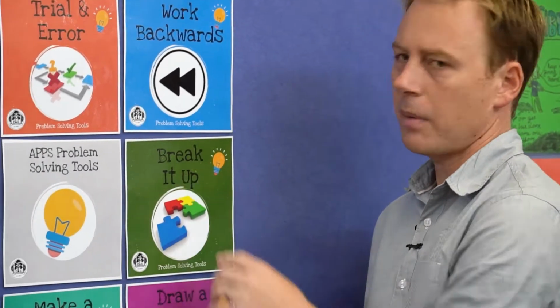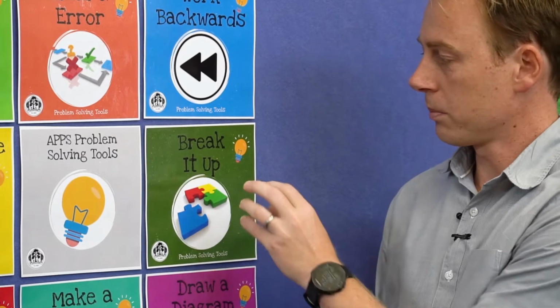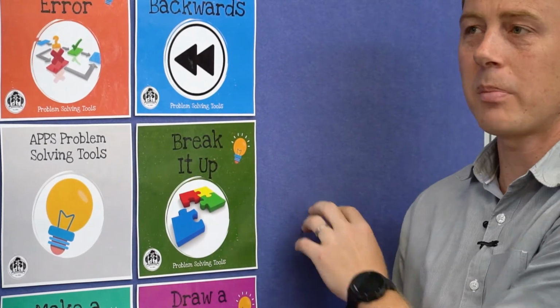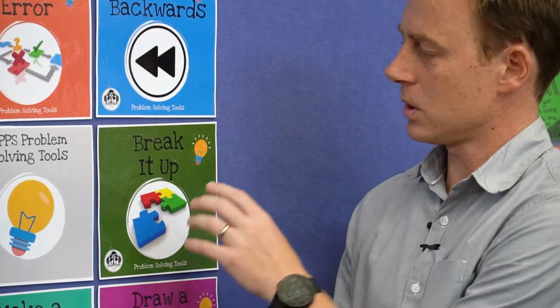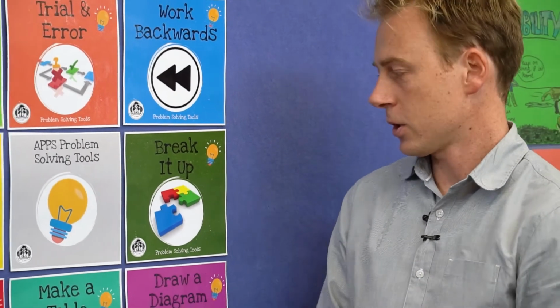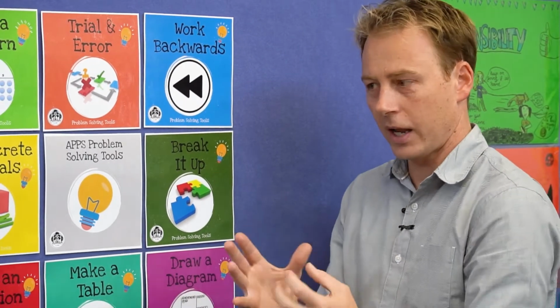Then there's breaking a problem up. As students get older, the problems tend to have more than one step. So what students can do is break it up into different steps so that they can solve one at a time and find an answer that way.